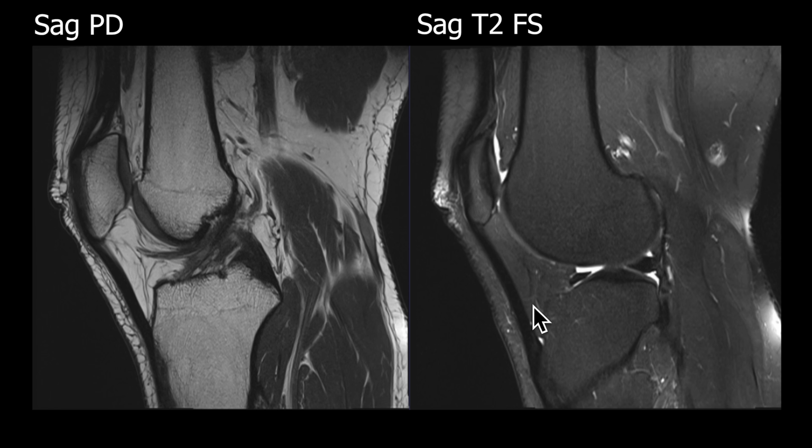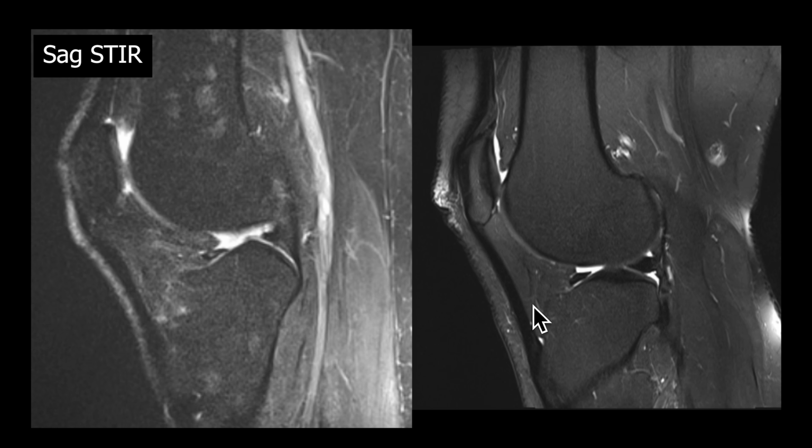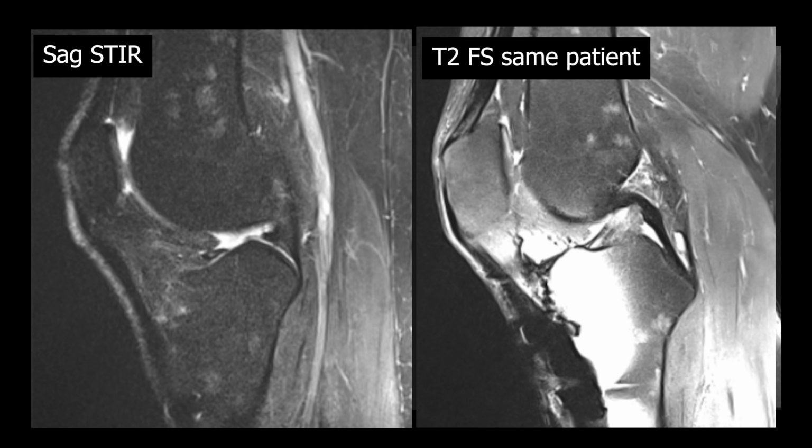So if you're questioning an area of high signal on the proton density images, you can always use the T2 weighted sequence to tell you if it's real or not. Rarely we'll utilize a STIR sequence, which is another type of fluid sensitive sequence. We can use this in a few select situations, for example, when the patients have hardware in place that causes artifact. The STIR sequence is less sensitive to metal artifact and therefore you'll have more equal fat suppression. The downside of the STIR sequences is that they have lower spatial resolution than the standard T2 weighted or PD sequences, so we tend not to use them routinely.